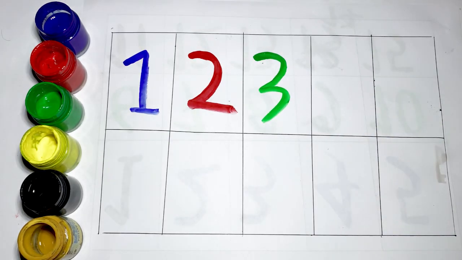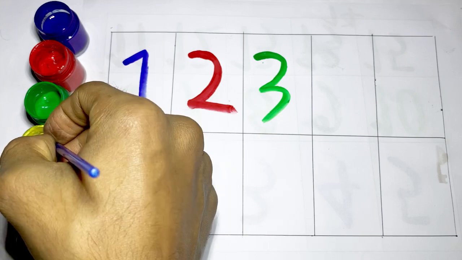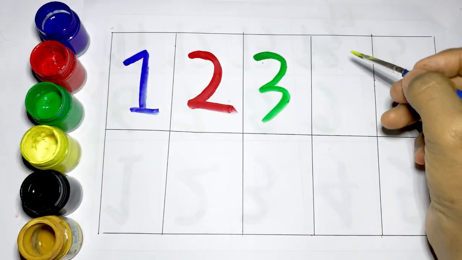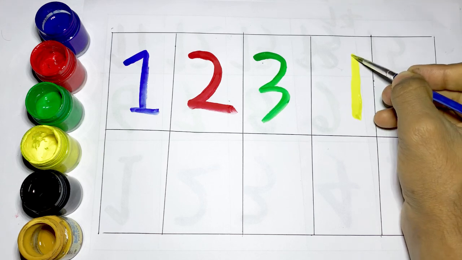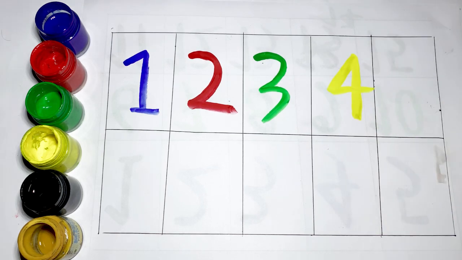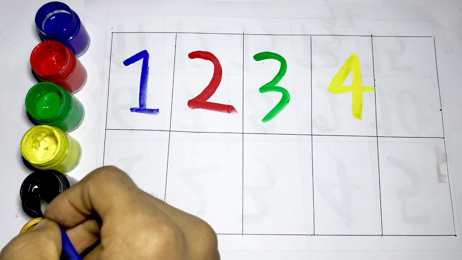T-H-R-E-E, 3. Kids, now 4. The number 4, and use yellow color. F-O-U-R, 4. Kids, now 5. The number 5, and use black color.